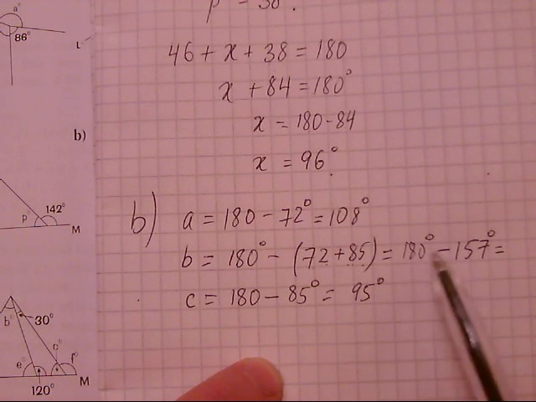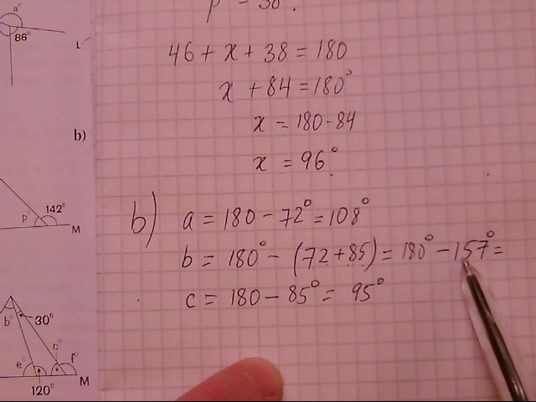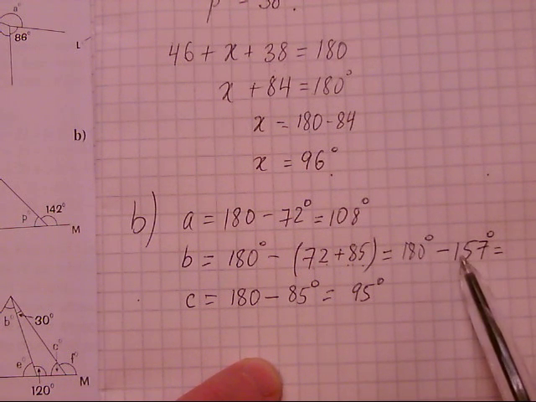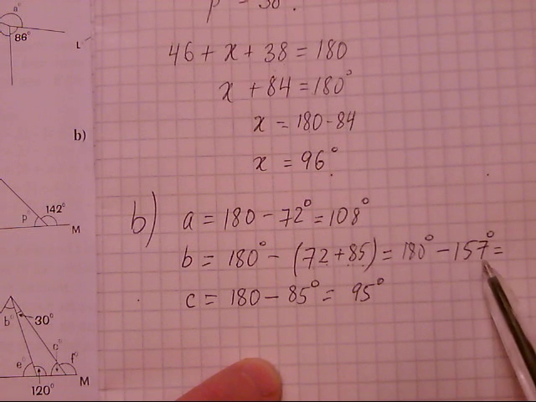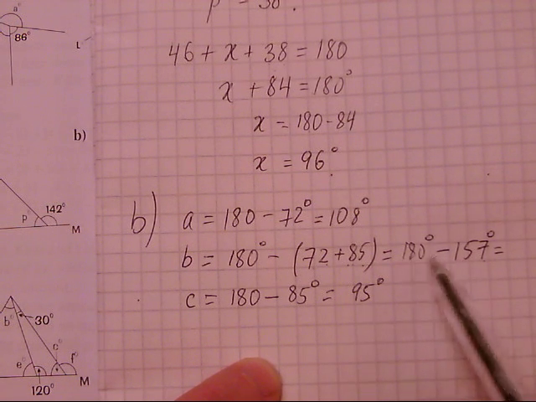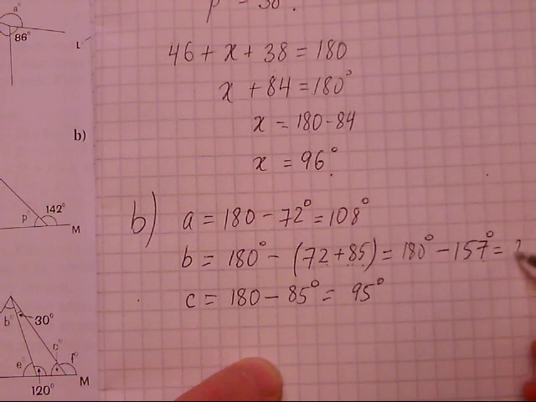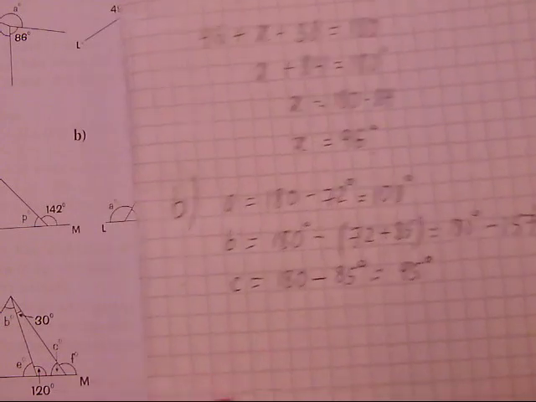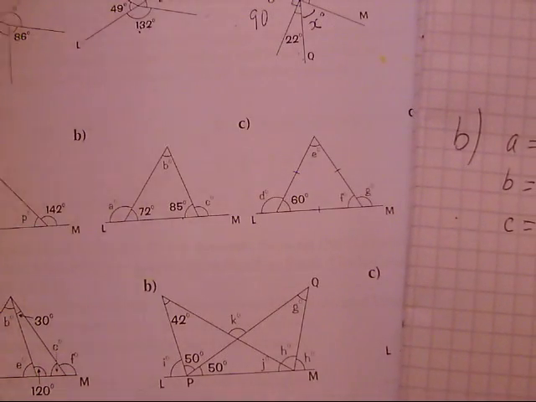Okay, 180 minus 157: 80 minus 57 is 80 minus 50 is 30, 30 minus 7 is 23, and 100 minus 100 has gone, so we have 23 degrees. Okay, I found B.